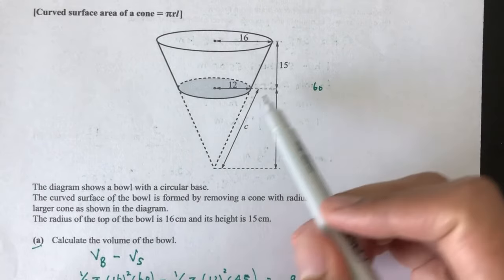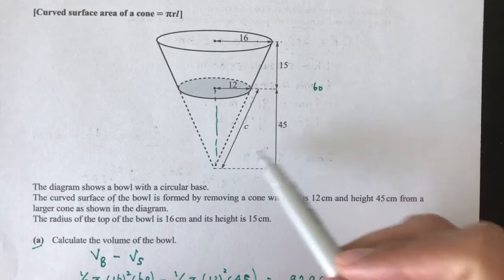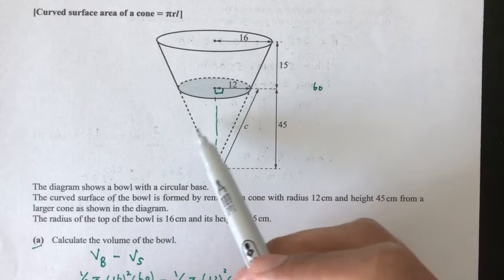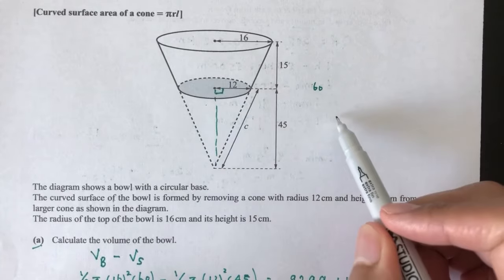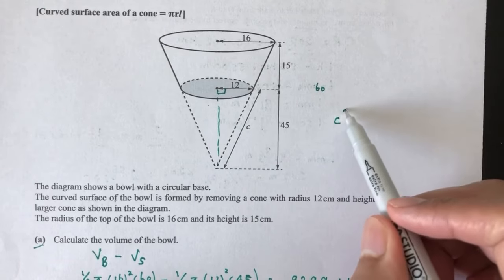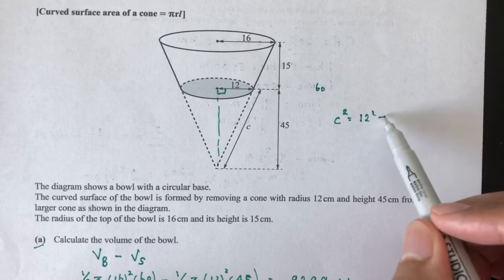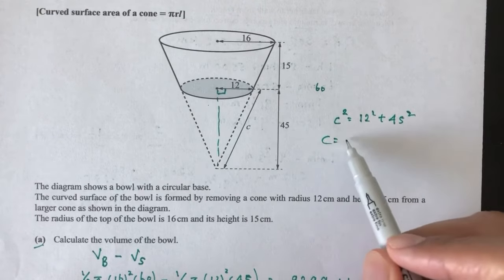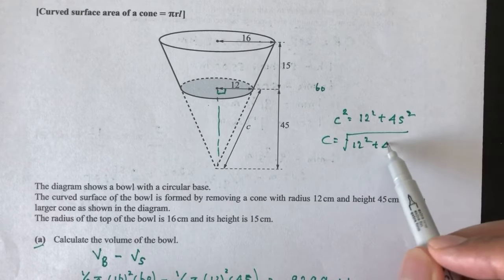From what you can see, the height here is 45, and this is a right angle triangle. So if we know this, and this will be the hypotenuse, we have to use the Pythagoras theorem. C square will be equal to 12 square plus 45 square. So C is equal to the square root of 12 square plus 45 square.